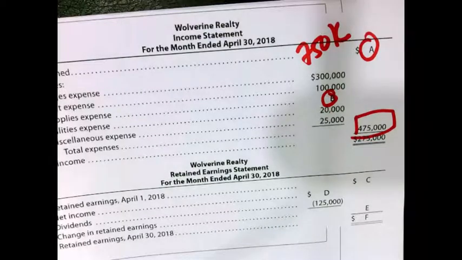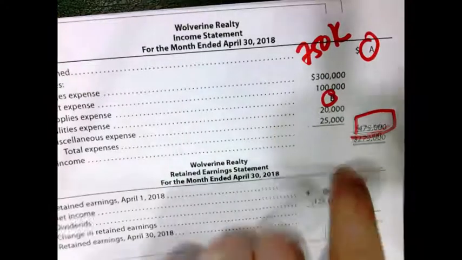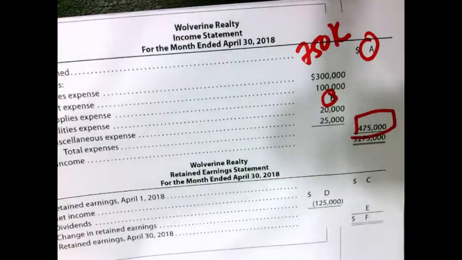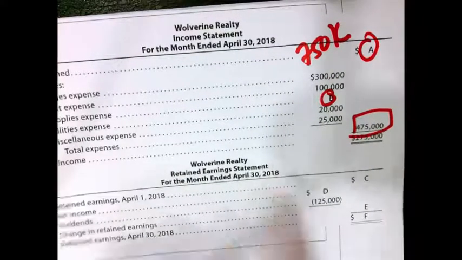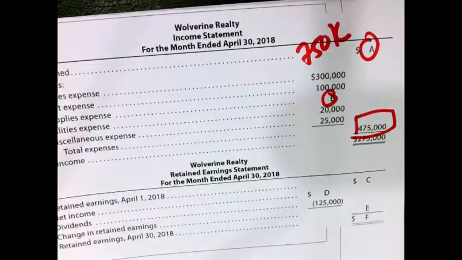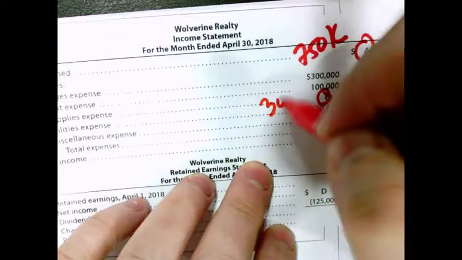So you can calculate that it will be 475 minus the remaining total expenses of 445, which is 30,000 in this case.